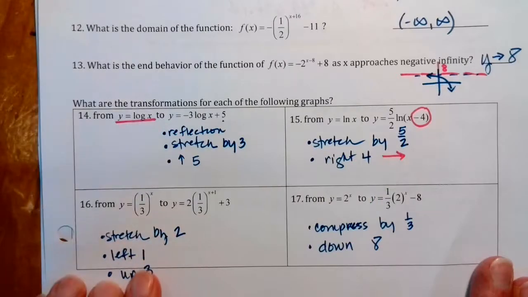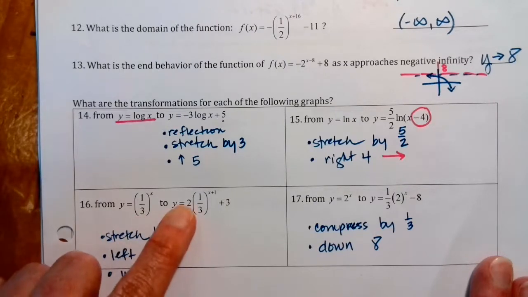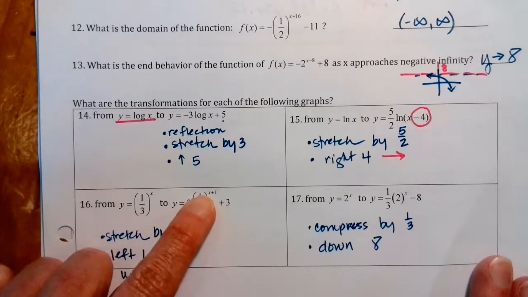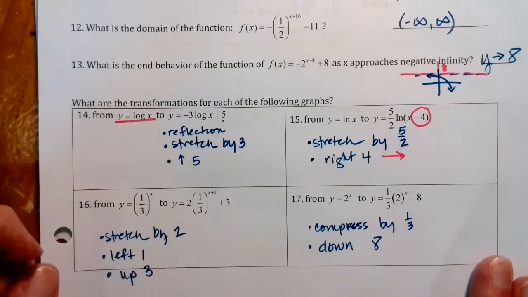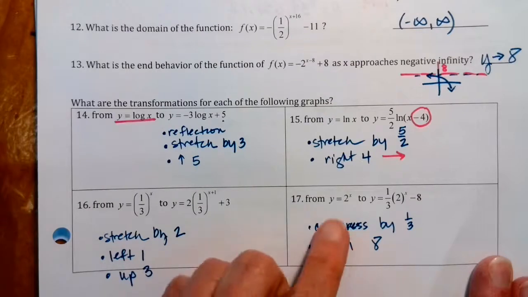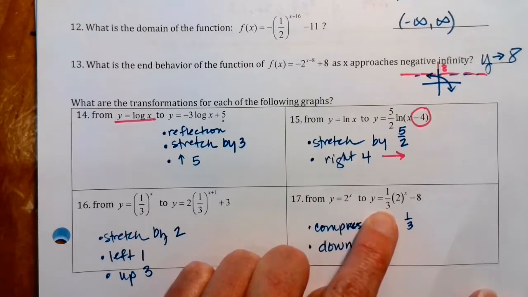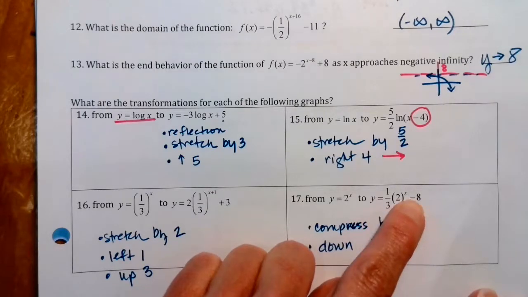When we look here, we have an exponential decay as my parent function. It's going to be stretched. It's going to go to the left 1, and it's going to go up 3. Here's an exponential function with 2 as the base. It's going to be compressed. I'm going to have a third of the height that I normally would get, and it's going to go down 8.